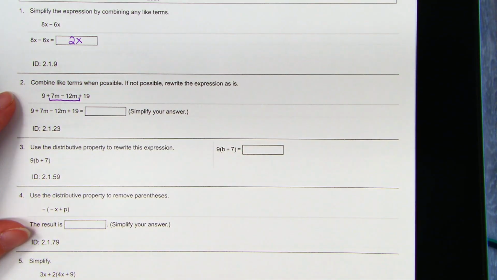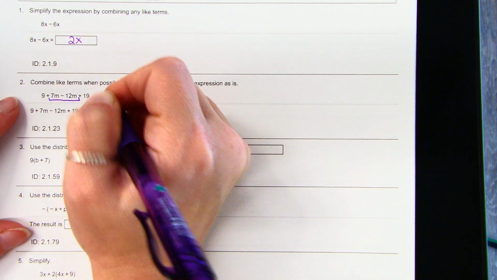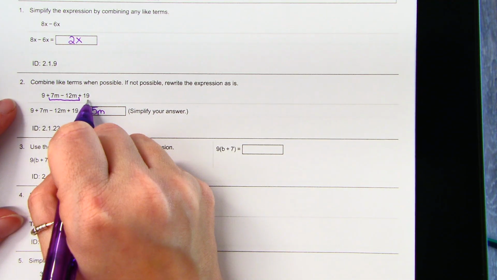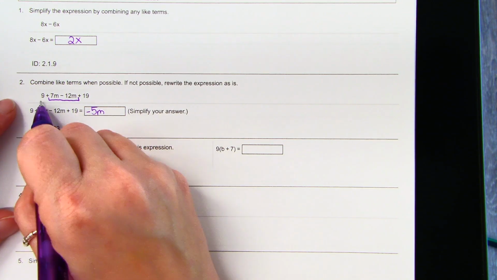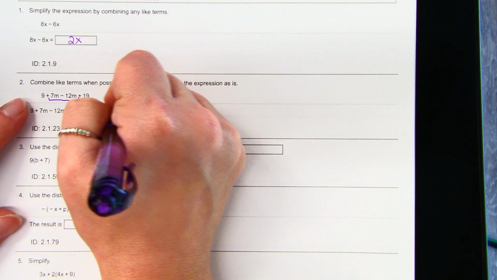They both have m's. So if I have 7 positives but 12 negatives, I have more negatives. How many more negatives do I have? Well, I have 5 of them. So I have a minus 5m. And then on top of that, I have 9 plus 19. These are like terms because they're both constants. So I can combine them further by taking 9 plus 19, which will give me a positive 28.